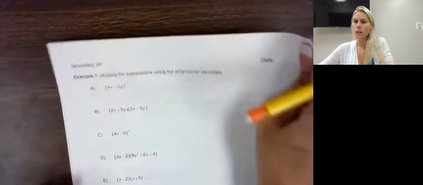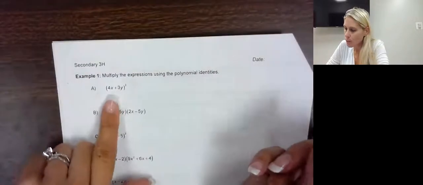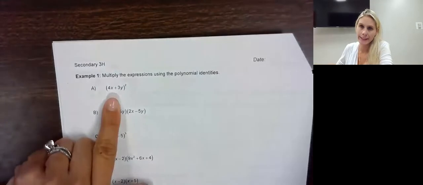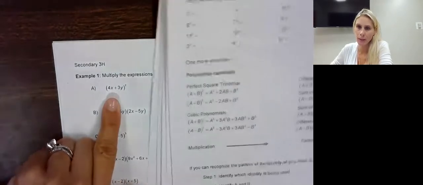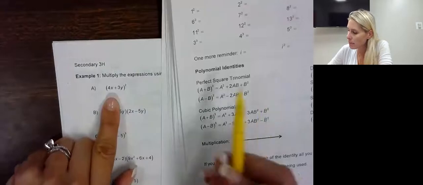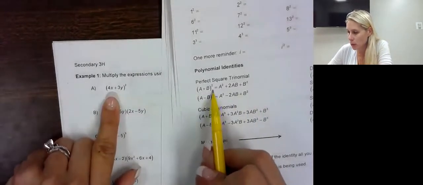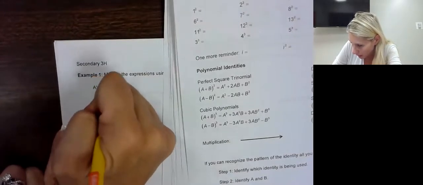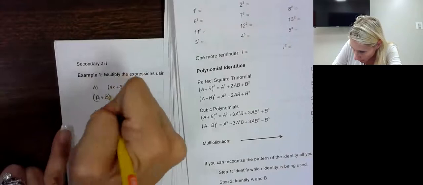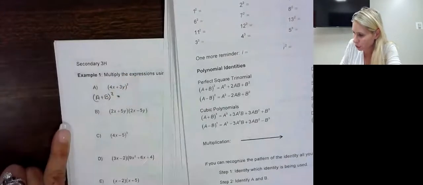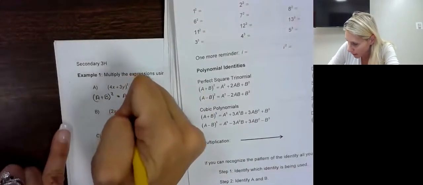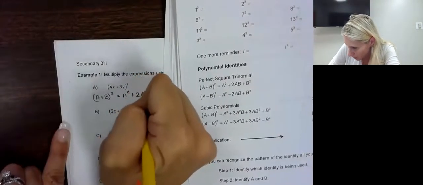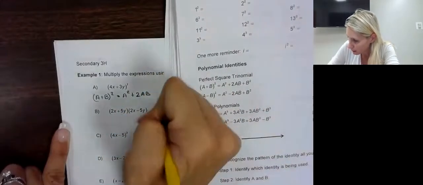Okay. So number 1, we're going to multiply the expressions. If you look at your identities, and I have a second sheet right here, so I'm able to look back and forth, this is a perfect square trinomial. So I'm going to look at this a plus b squared, and we're going to change it to a squared plus 2ab plus b squared.